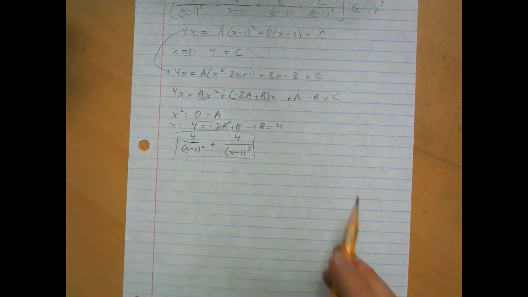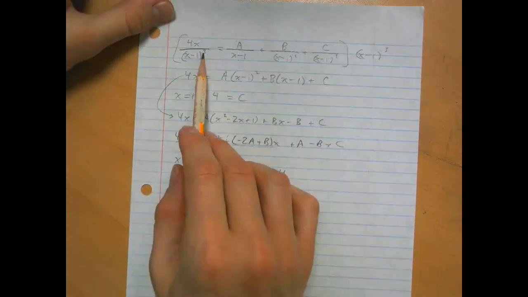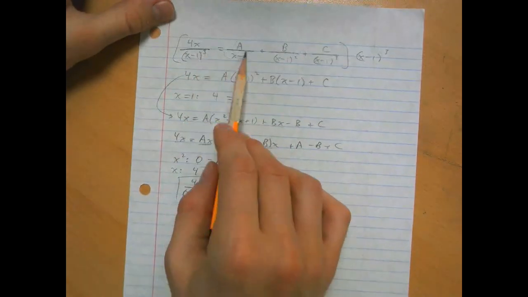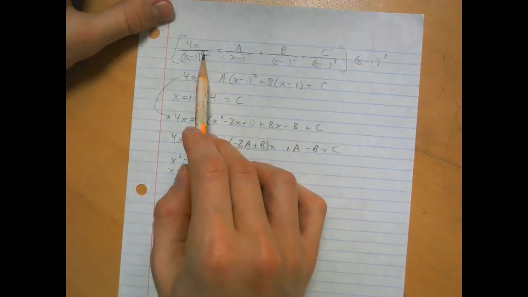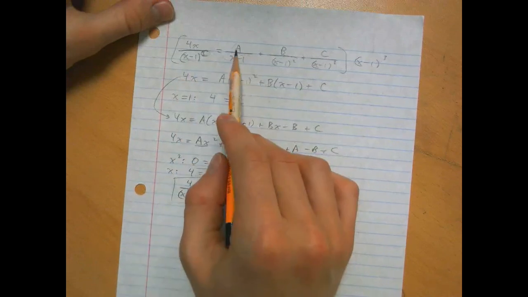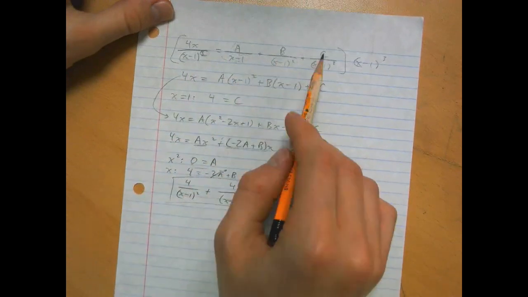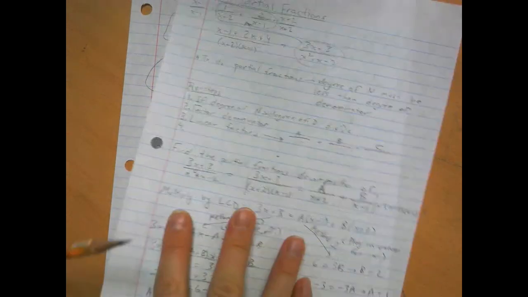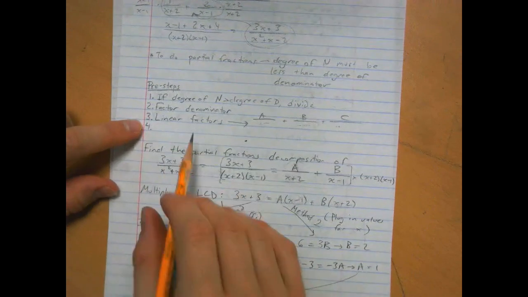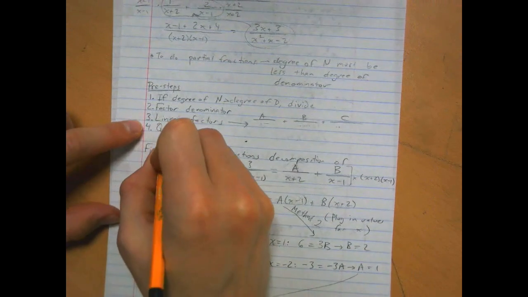So if you have repeated linear factors, you start with the factor once, and then you keep adding powers all the way up until you get equal to the power you have in your original expression, and you've got a over that plus b over that plus c over that, all the way through all the powers that you have on your factor. Now there's one more type of thing we haven't dealt with yet, and if you go back to the beginning of the notes, this number 4 here that we haven't dealt with yet are quadratic factors.